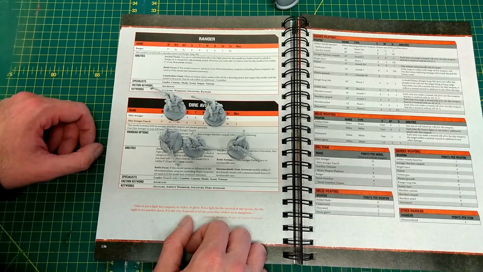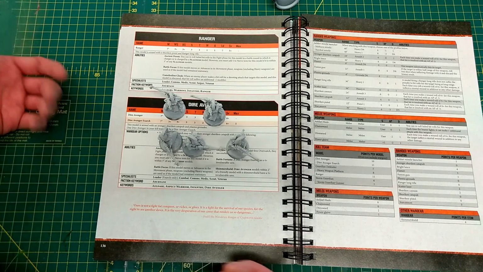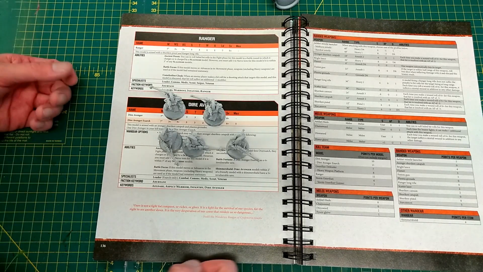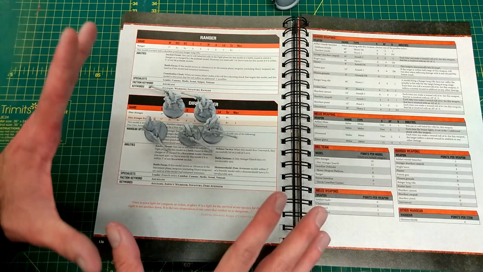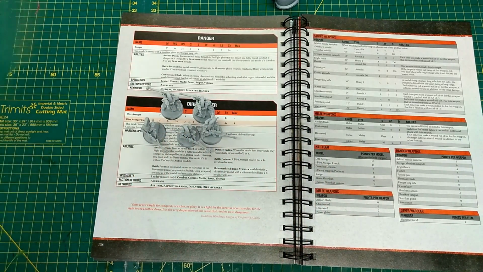Where are they? Okay, which one's the Ranger? I forgot. I can't remember. Yeah, it's that one. But look, when it comes to proxy and conversion models, guys, it's all about making the proxy make sense and making sure that it's very easy to tell what it is.